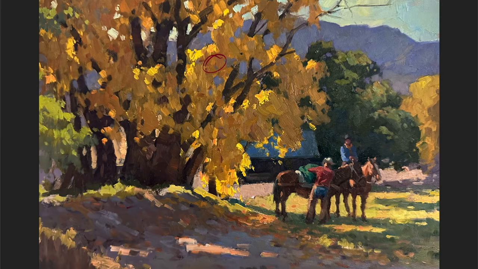So whatever color you're adding to modify a color, local color, make sure it's the same value. And I don't want a violet that's way too light because then it'll make my shadows too light. So get the modifying color the same value as the local color, and then add it to it. And that violet just kind of mutes the yellow, cools it slightly, or yellow-orange.